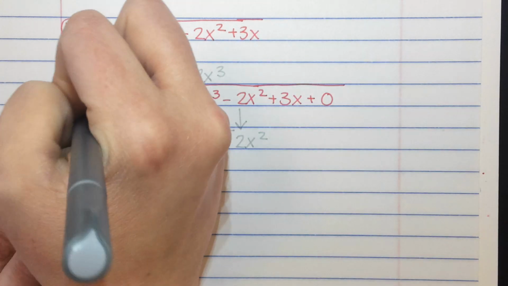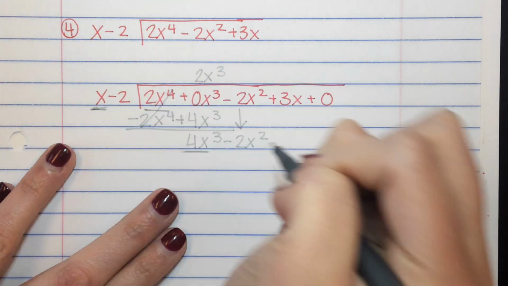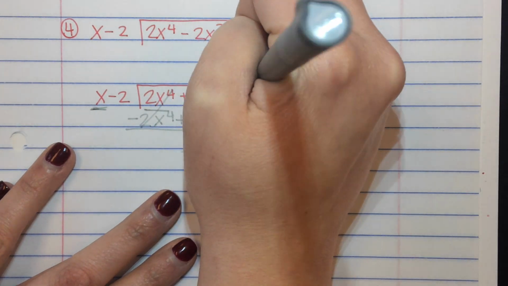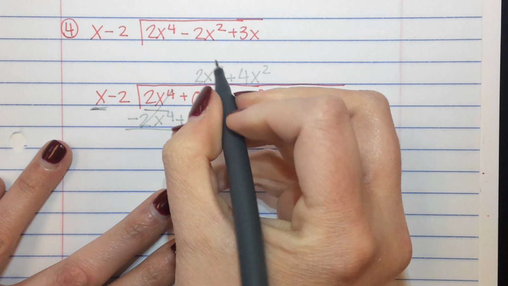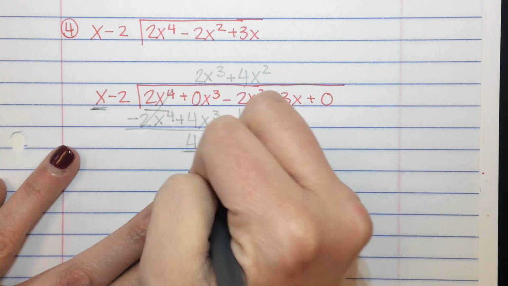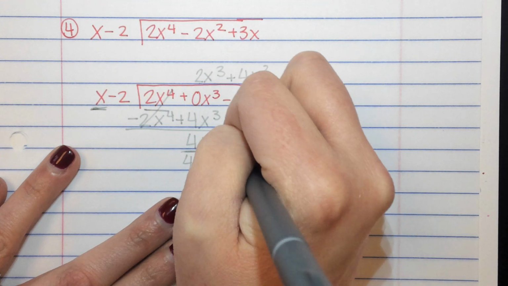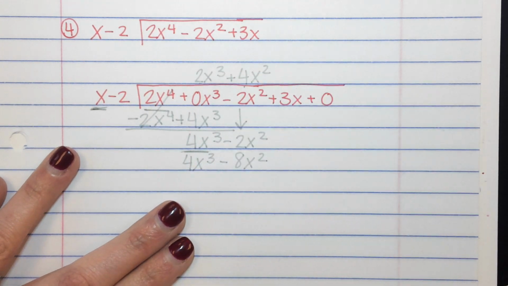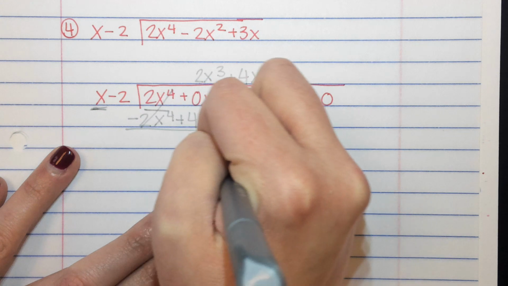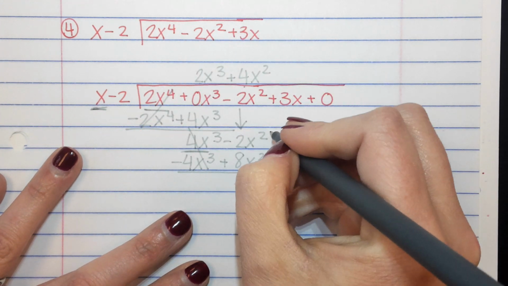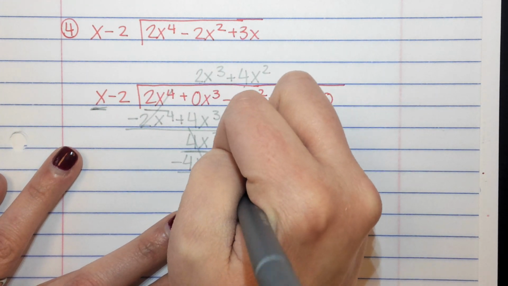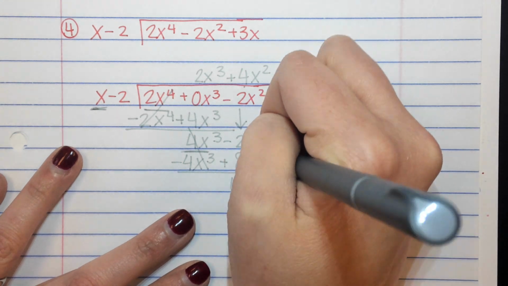All right, so we need the x to be in 4x cubed, so positive 4x squared. 4x squared times x is 4x cubed. 4x squared times negative 2 is negative 8x squared. Change those signs. Those cancel. Negative 2x squared plus 8x squared is 6x squared. Bring down that next term.